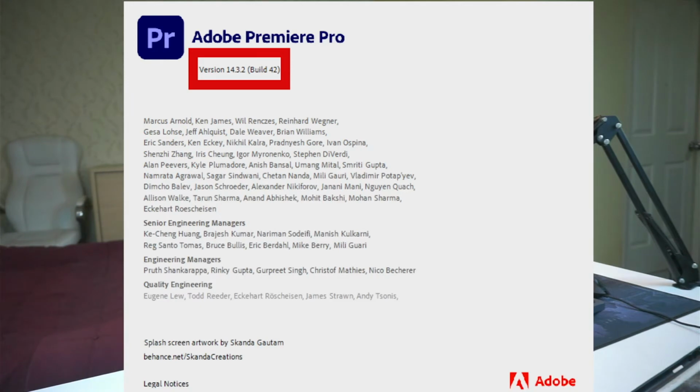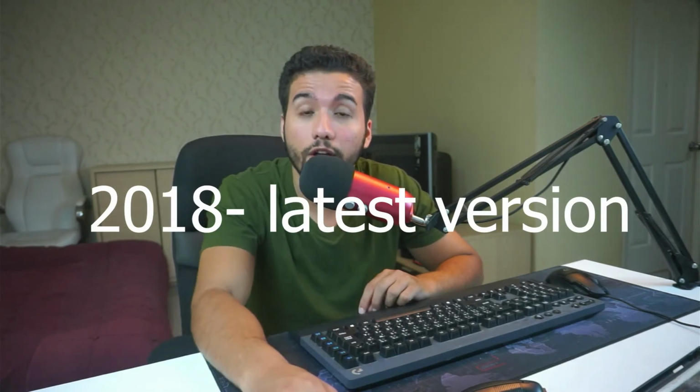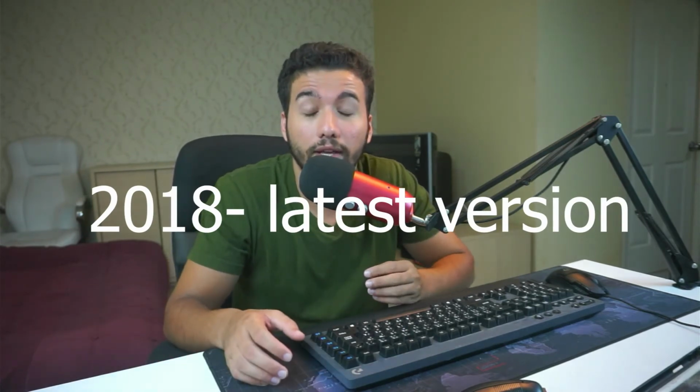Very simple, guys. This is how you close all the gaps in your Premiere Pro. Keep in mind, this is only going to work if you have the latest version of Premiere Pro, I believe maybe from 2018 until 2020 right now. So if you have an older version, like say 2017, it's not going to work, so you need to update.